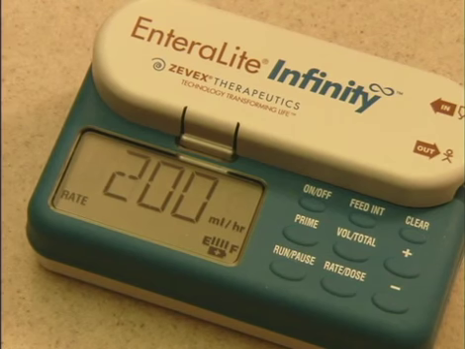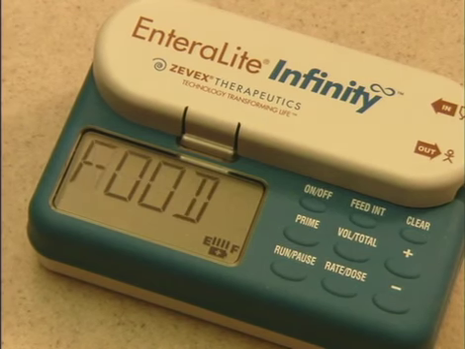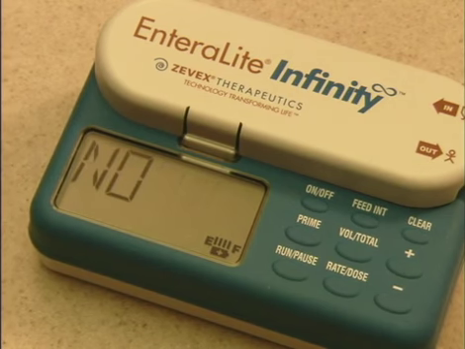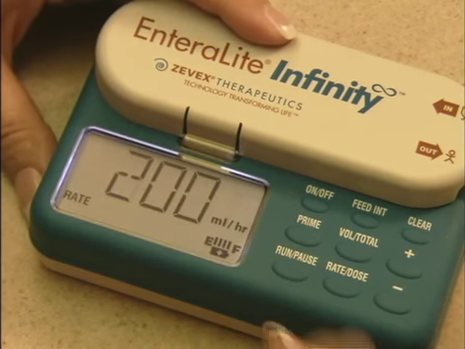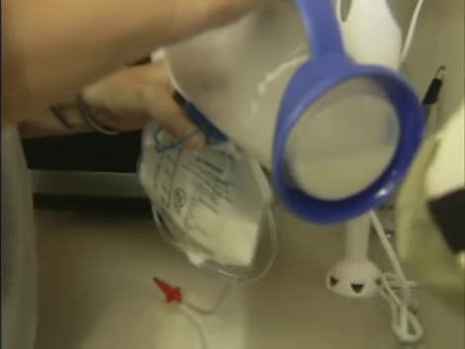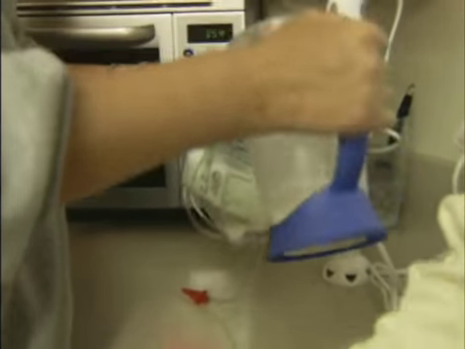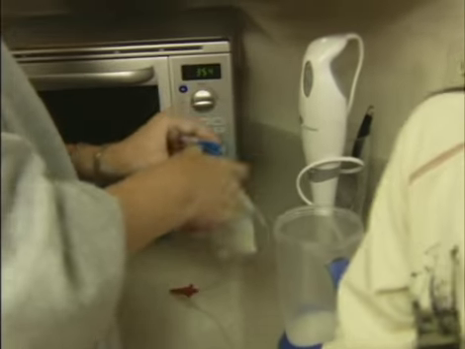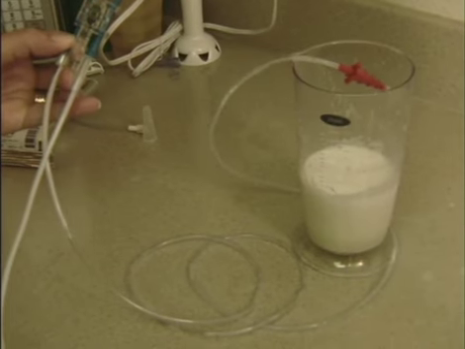When the pump detects air in the tubing, the words "No Food" will appear in the display and an alarm will sound. To correct this problem, first press the Run Pause key to silence the alarm. Check the feeding bag for food. If it is empty, refill and reprime the set. Check the tubing for air bubbles.